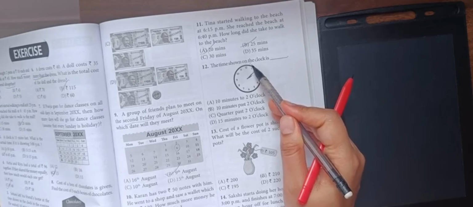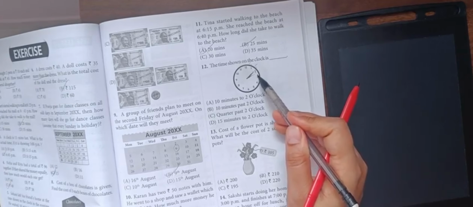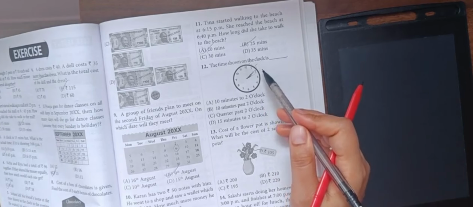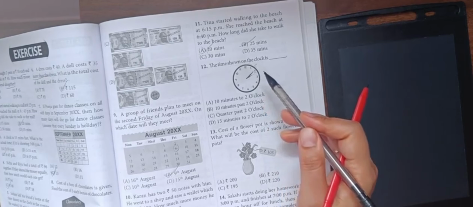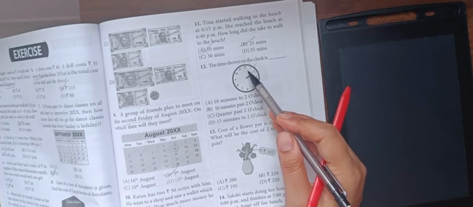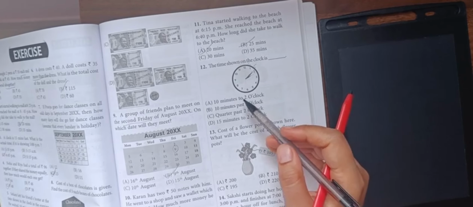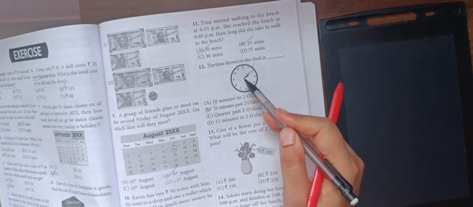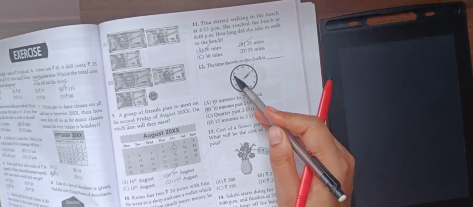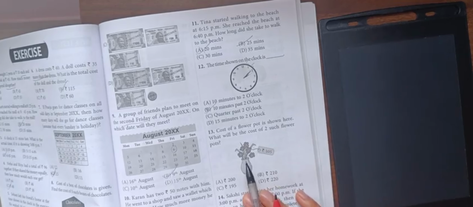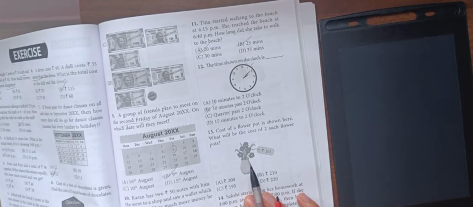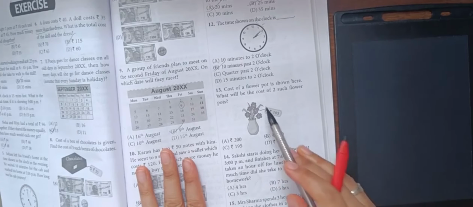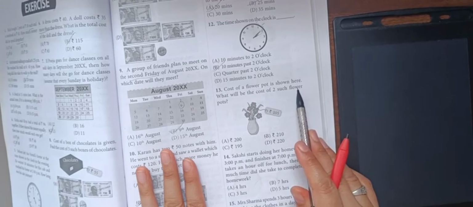So it is 10 minutes past 2 because we are after the 12, between the 12 and 6. So 10 minutes past 2 o'clock. If this big needle is here, then we write 10 minutes to 2 o'clock. So answer is B.